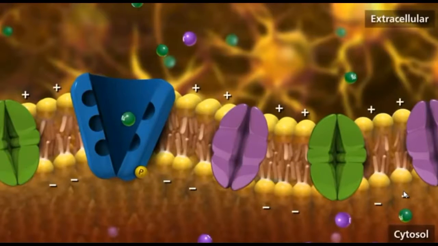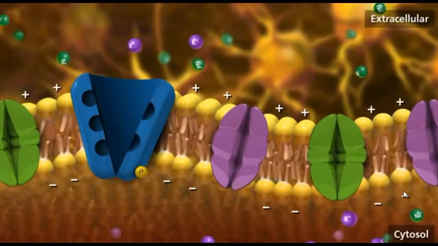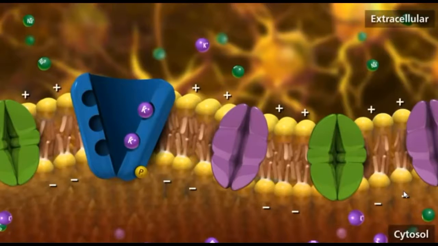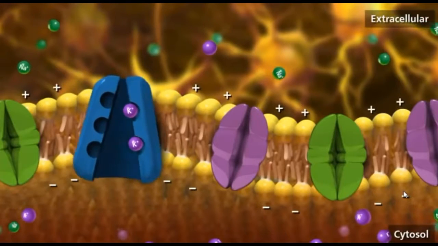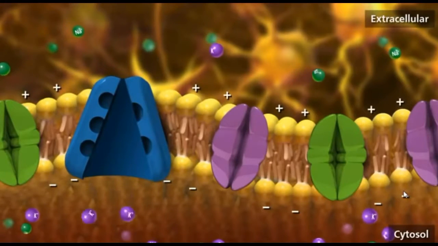Neurons transmit information using electrical signals. Ion movement across the cell membrane creates these signals. Resting potential is when the neuron isn't sending signals.